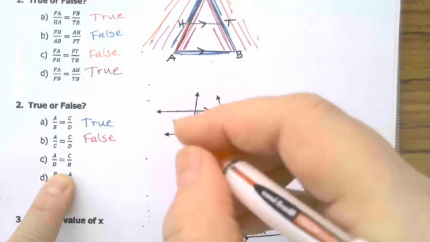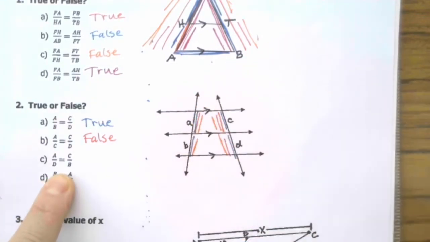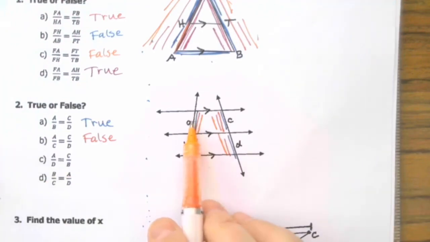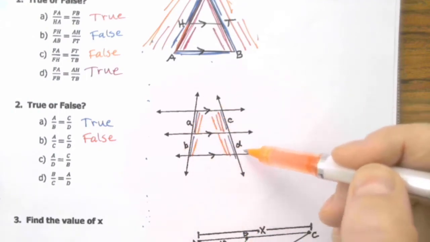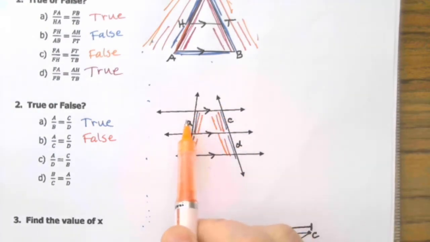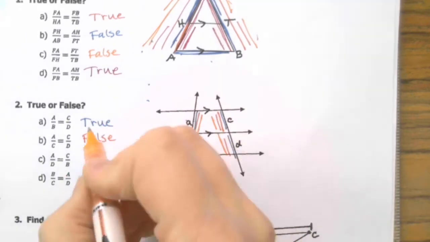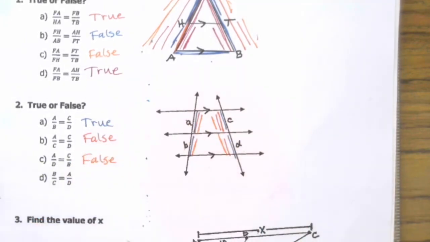All right, A over D equals C over B. So A over D is top of the left transversal, bottom of the right transversal. That's not proportional. The pieces A to B and C to D are proportional, but you can't take a top left of one, the bottom right of the other. So that one is actually false.